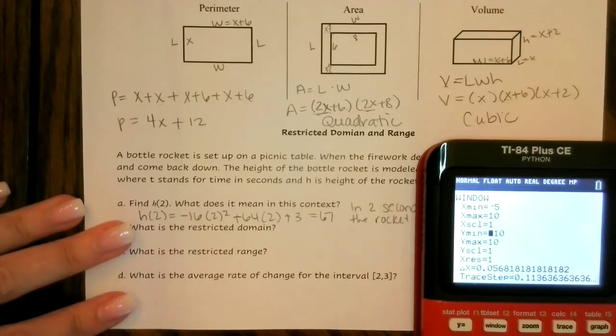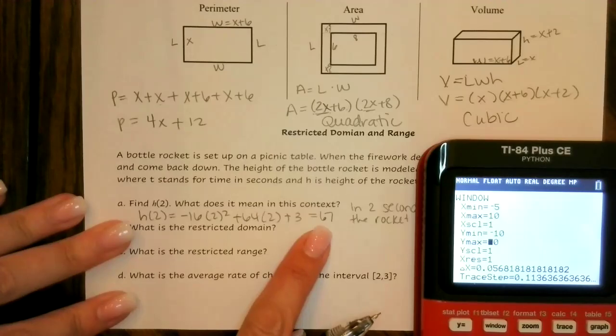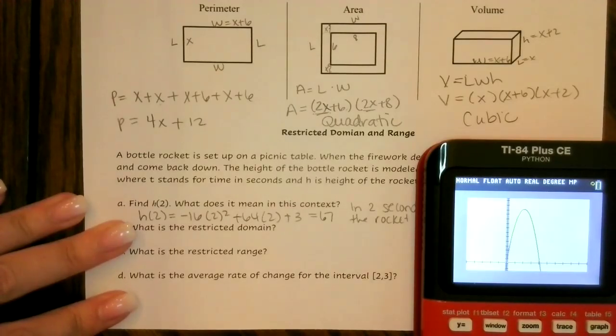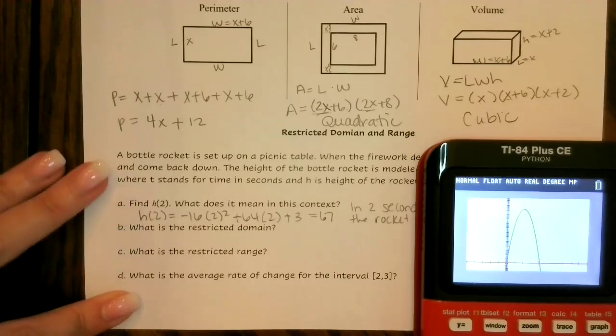10 seconds is fine for right now. And then we need to think about how high this is going to go. Well, we know it was at 67 right here. So I'm going to go somewhere above that. Let's say 80, not 800, 80. And I hit graph, and that gives me a way better picture of my bottle rocket.